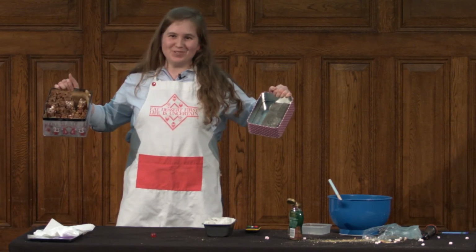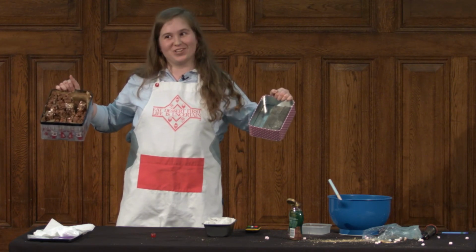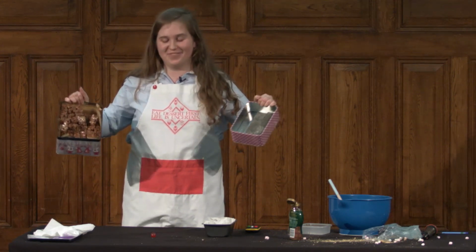It's just as well that there's a Blue Peter finish, and I made some concrete and some Rocky Road earlier. Thank you very much. I've been Cat Salvini.